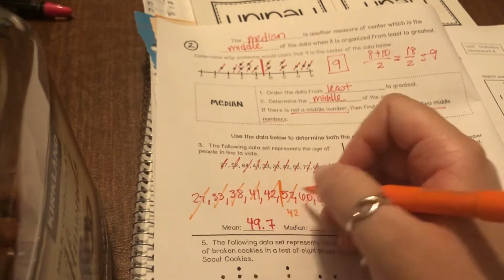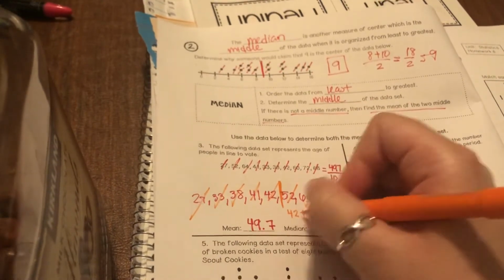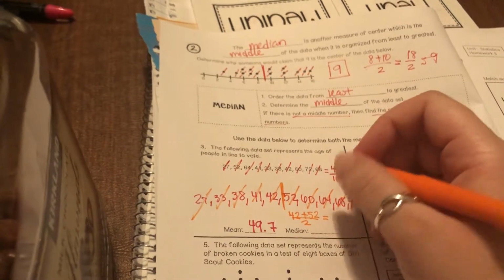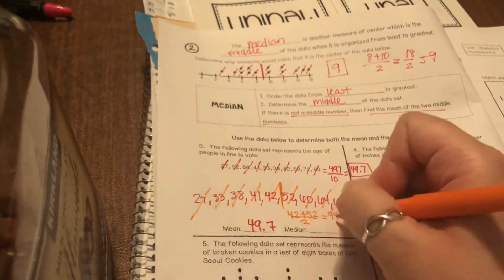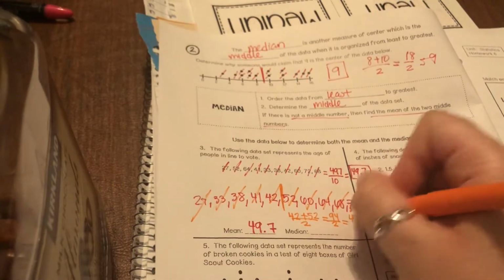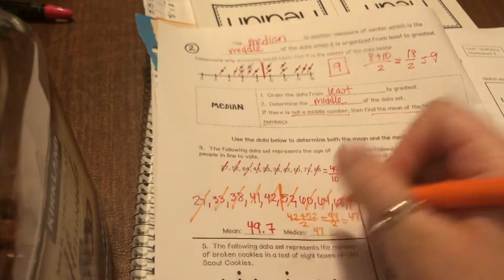So it's between 42 and 52, and there's two numbers I'm finding the average of. So go ahead and add 42 plus 52, and you get 94 divided by 2. And 94 divided by 2 is 47. So the median is 47.